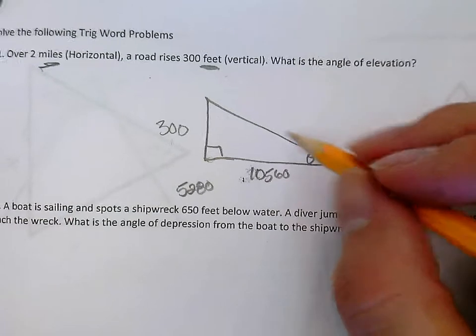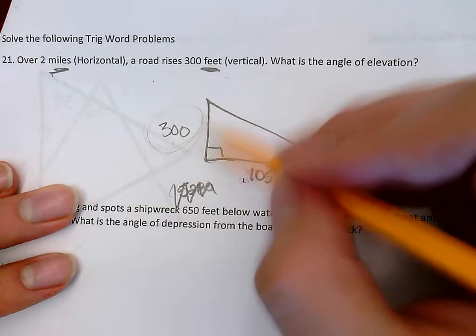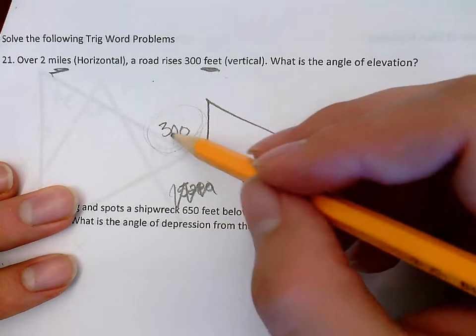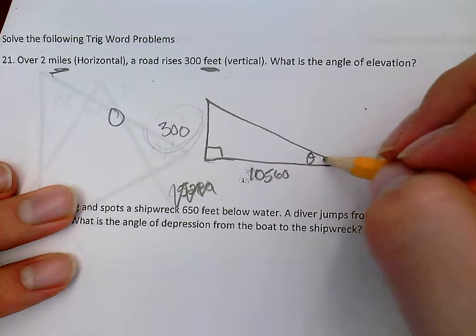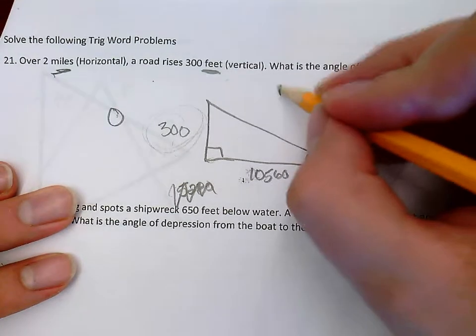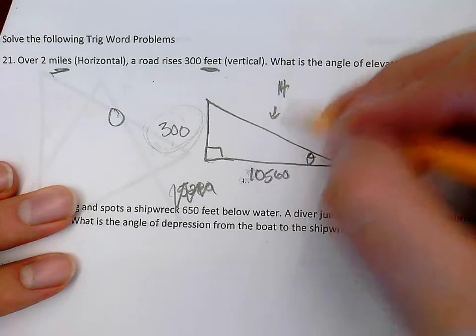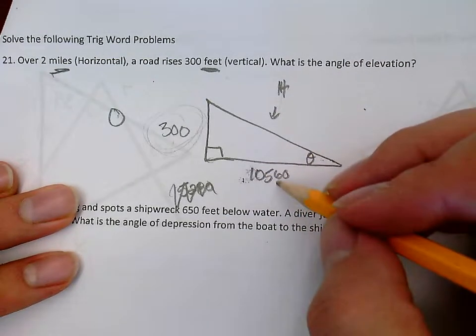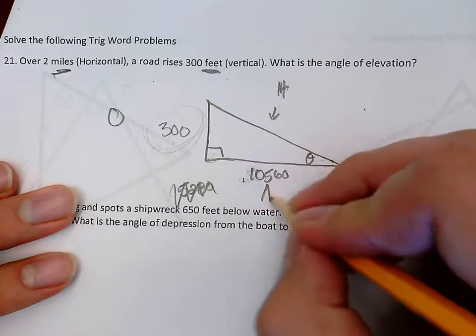So what I have to do is figure out what my 2 sides are. First, what is this 300 right here? Well, I know the 300 is my opposite side. Why? Because it's opposite the angle. I know this is the hypotenuse, even though it doesn't really care, but this is the hypotenuse because it is across from the right angle. And lastly, this is the adjacent side.